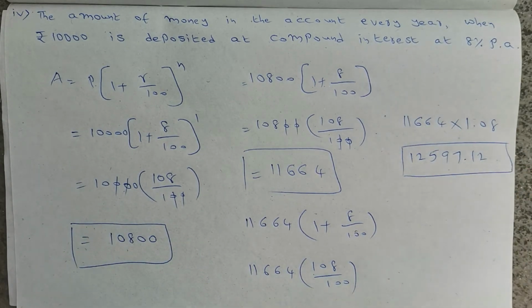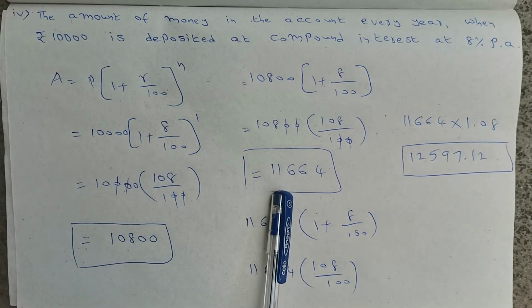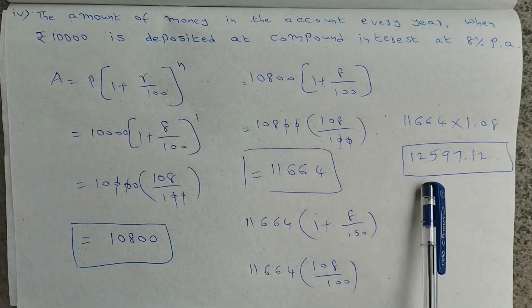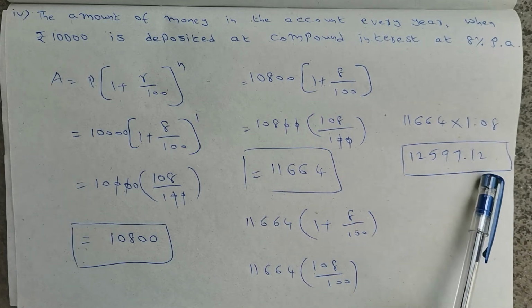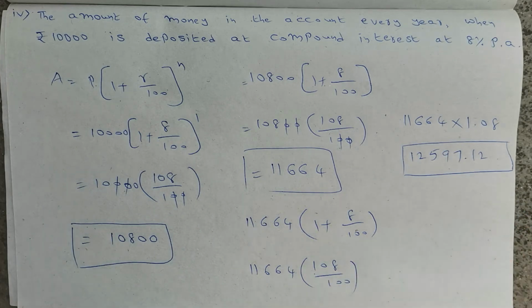Now this is the last. Still, if you want, you can do more also. More number of terms we will get. First term is 10,800. Second term is 11,664, and third term is 12,597.12. Easily we can observe this. The difference of the three is completely different.